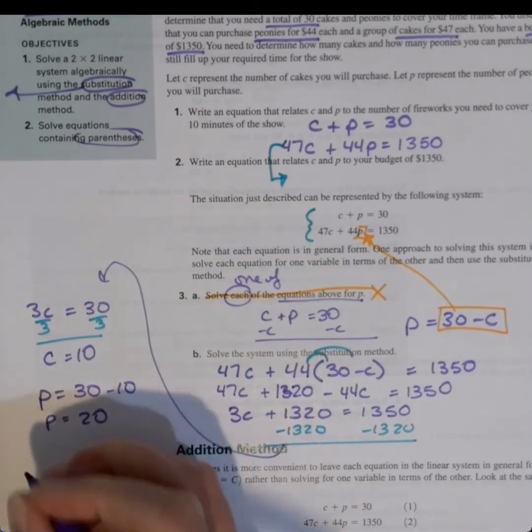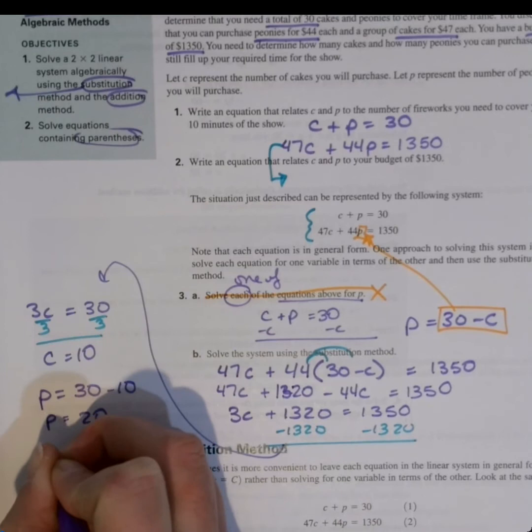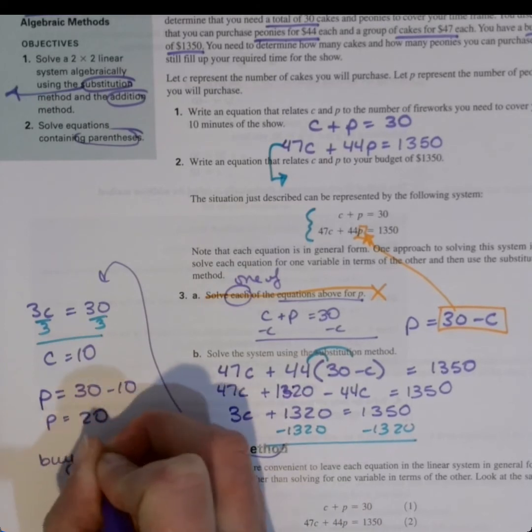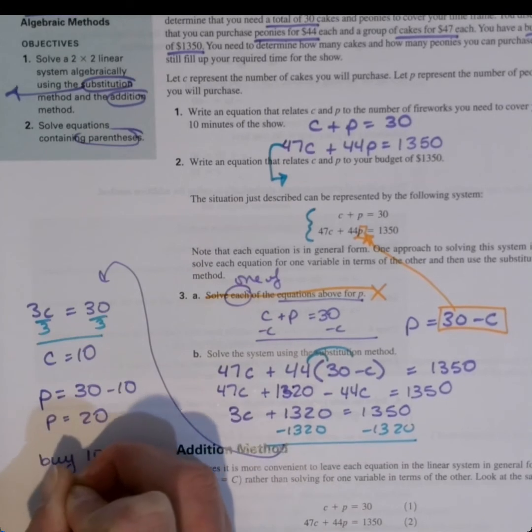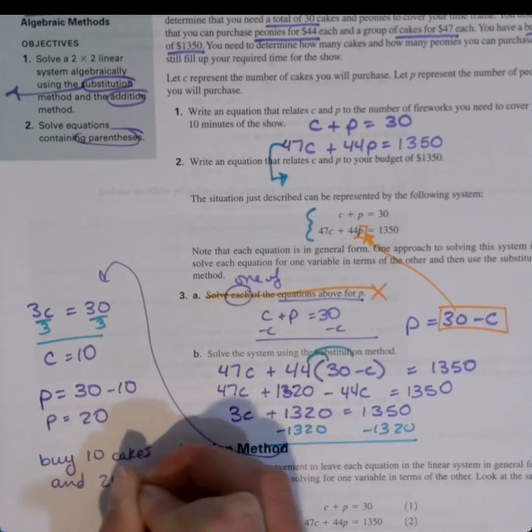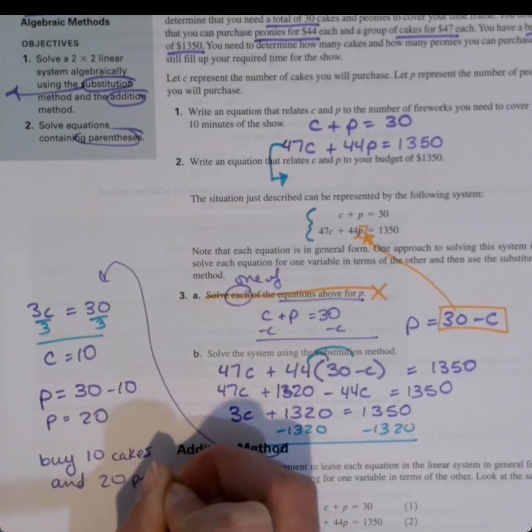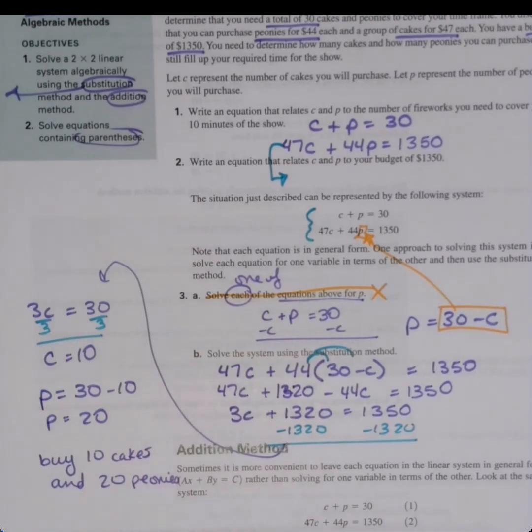So I need a quick sentence. We need to buy 10 cakes and 20 peonies. All right, that's our goal here.